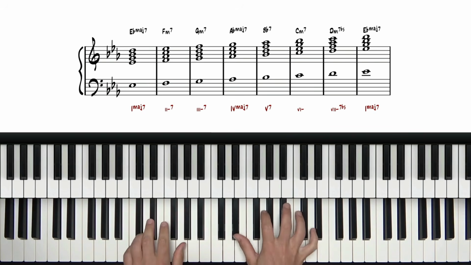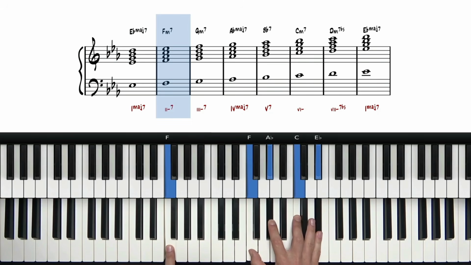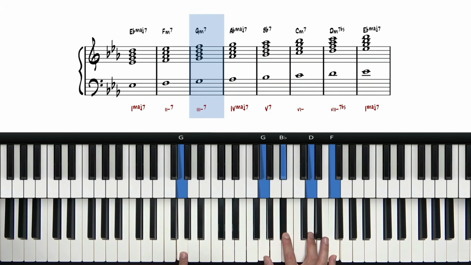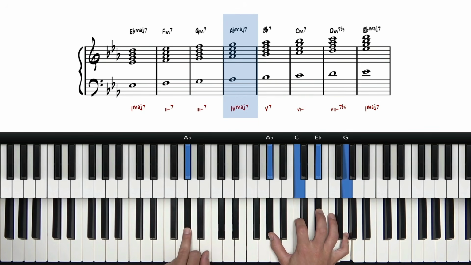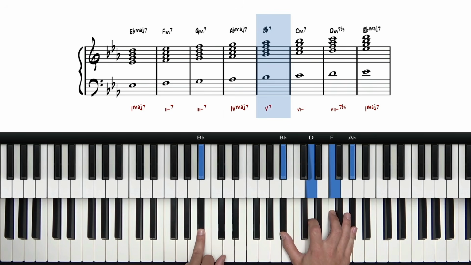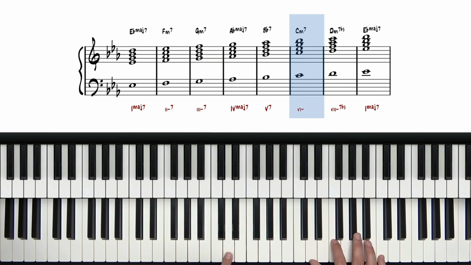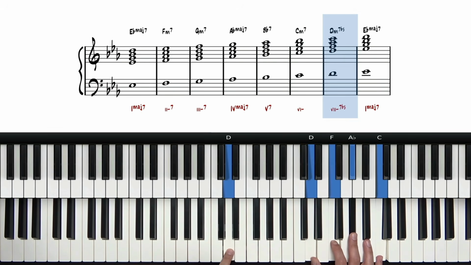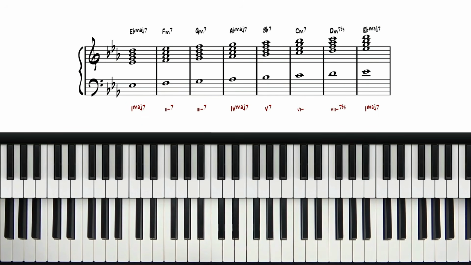So the 1 chord would be E flat major 7, the 2 chord, F minor 7, the 3 chord, G minor 7, the 4 chord, A flat major 7, the 5 chord, B flat 7, the 6 chord, C minor 7, the 7 chord, D minor 7 flat 5, and then back to the 1 chord, E flat major. So if we create progressions using these chord stacks, we are playing in the key of E flat major.